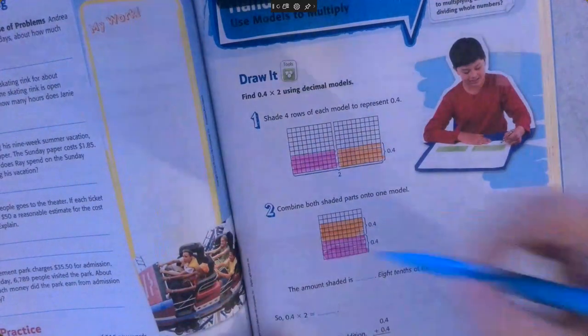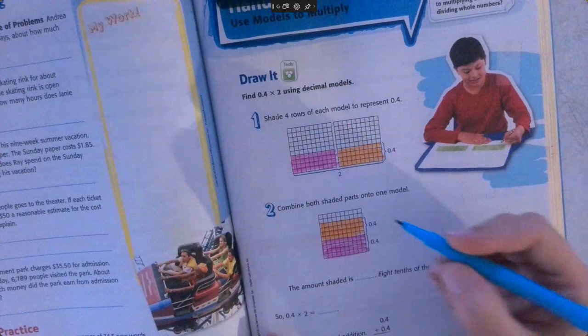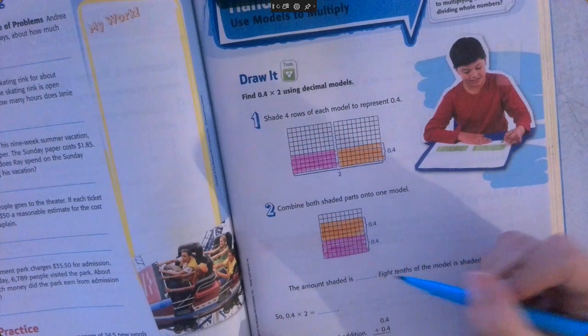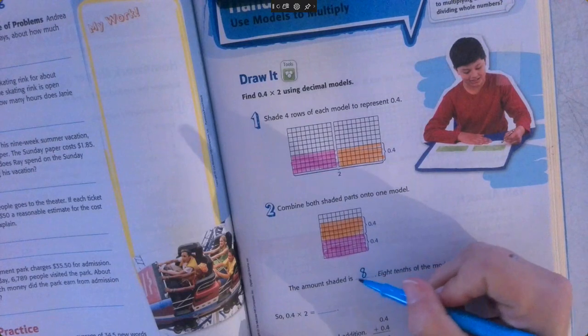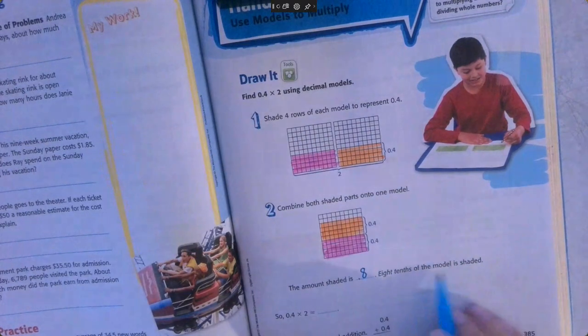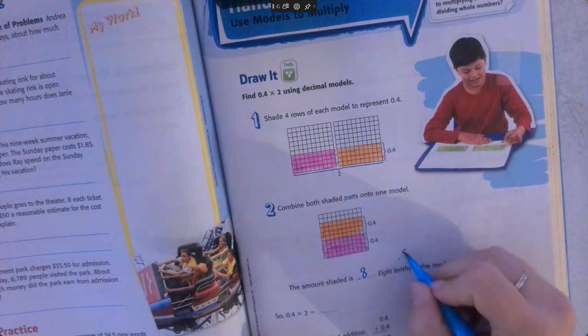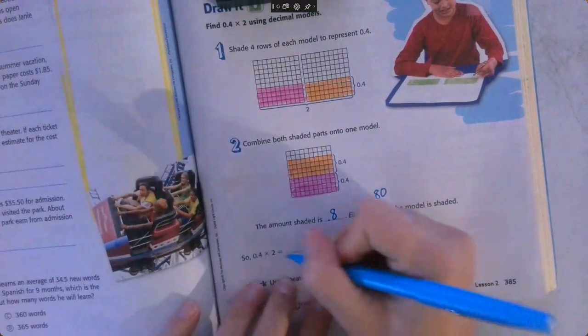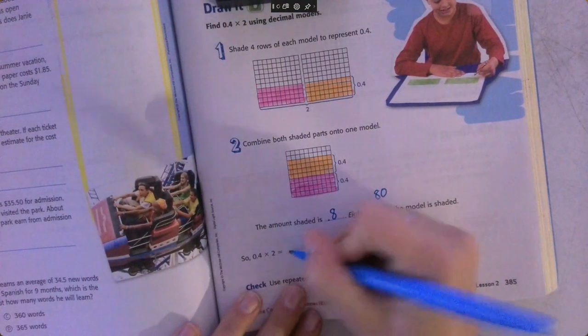Now we count up how many are there. So 4 and 8, 4 is 8/10. Or 8/10, right? Or 80 hundredths, same thing if you were to count the individual unit cubes. So 4/10 times 2 is 8/10.